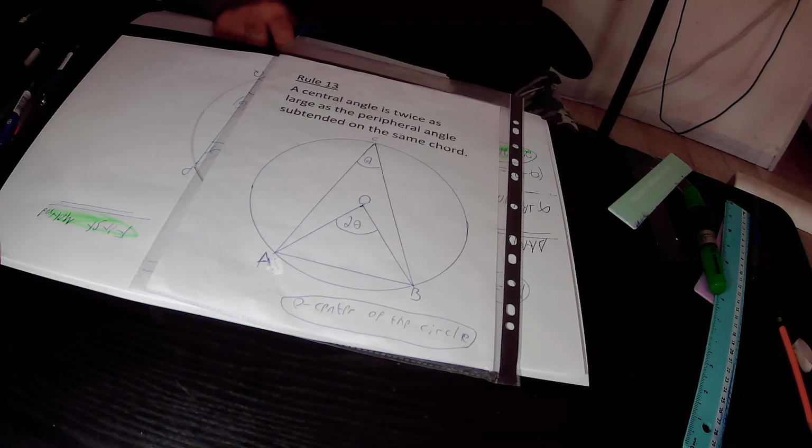So according to rule 13, the size of a center angle is twice as large as the size of the peripheral angle that subtends the same arc or the same chord. Okay, repeat again.